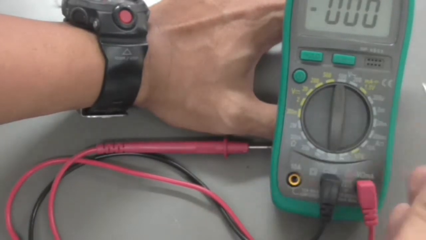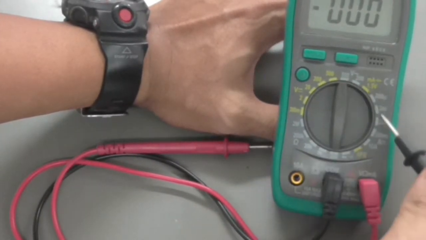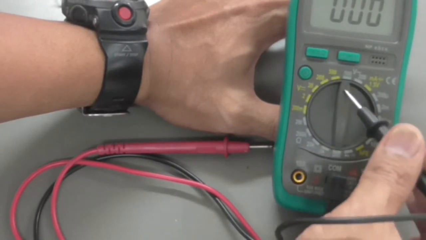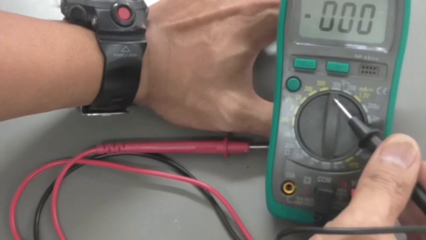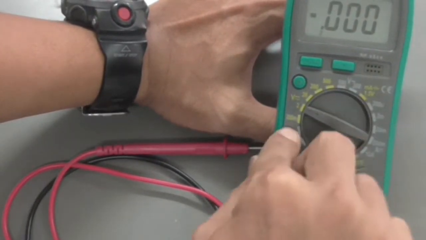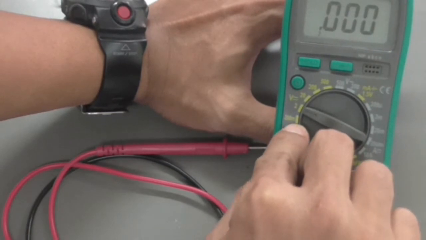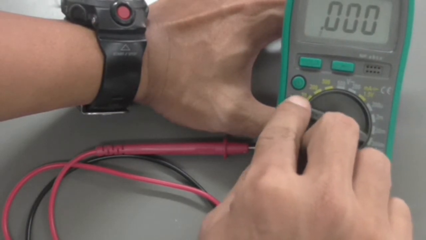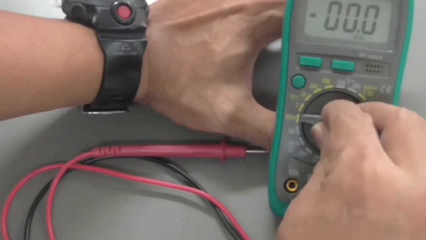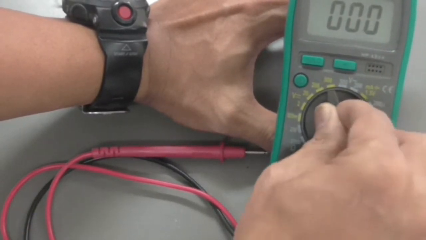Let's learn first the different positions of our pointer here. First, you will see here 200M, 220, 200, and 500. These are measurements for our DC voltages.